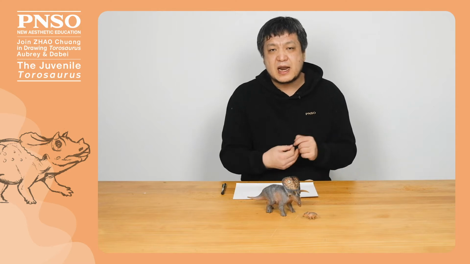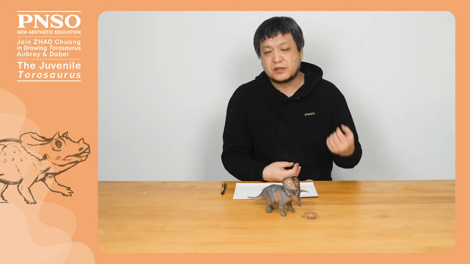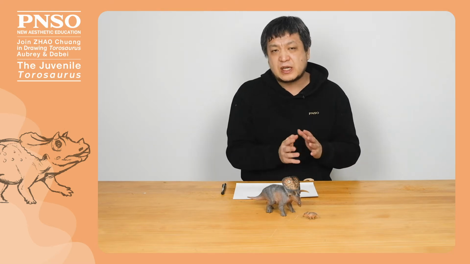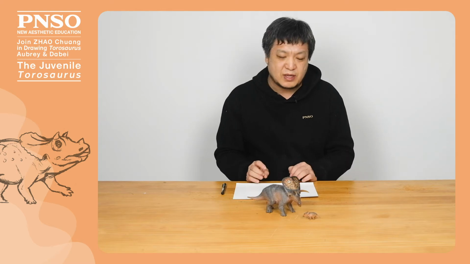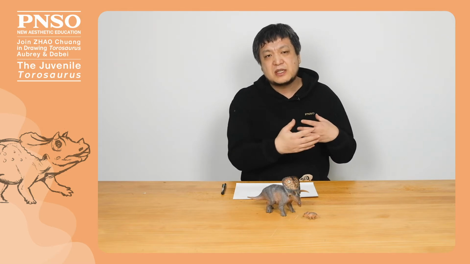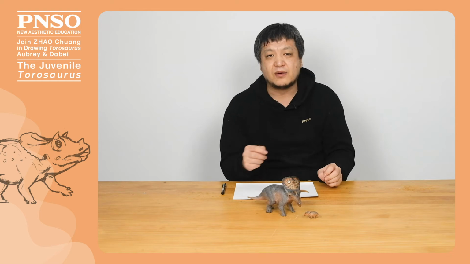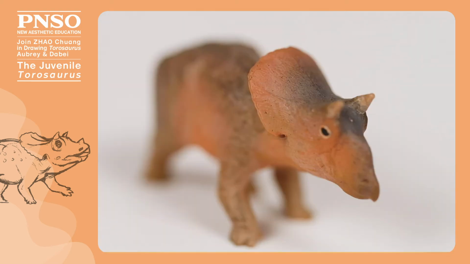But over the years, fossils of some juvenile Torosaurus have proved that speculation wrong, showing Torosaurus as a separate genus from Triceratops. Its juveniles were completely different from those of Triceratops. At an early age, its head frill began to grow, unlike Triceratops. When Triceratops was very young, their head frills were tiny, but at the same age, the head frills of Torosaurus were already very big. This model is a juvenile of Torosaurus.